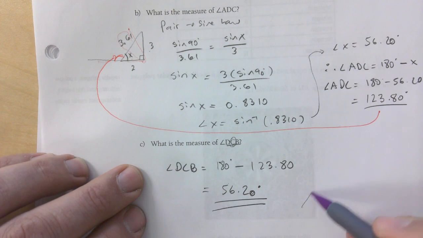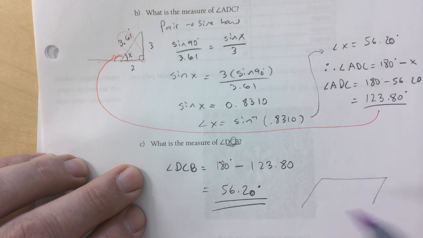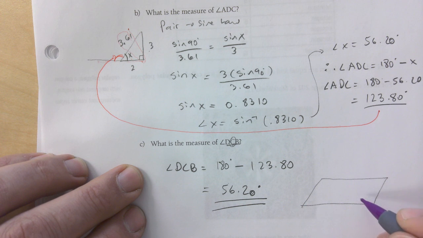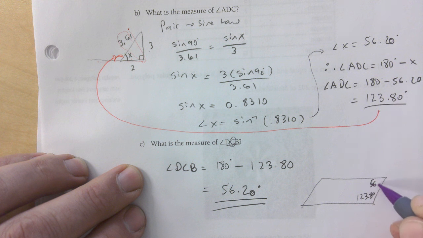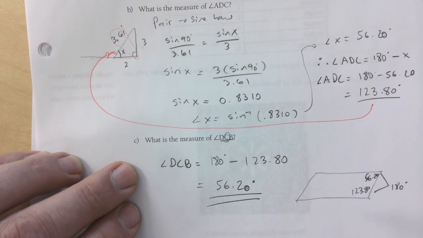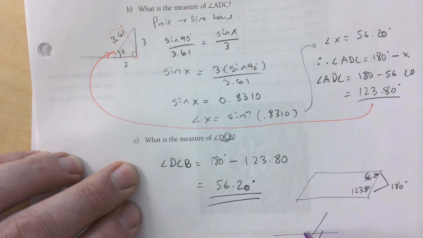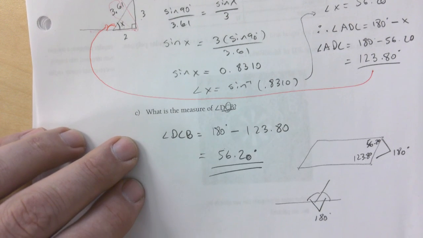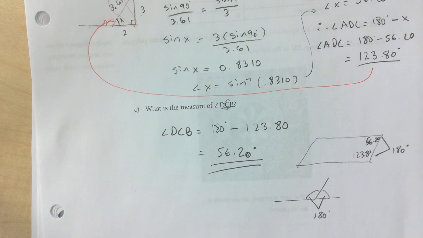There we go. So, in a nutshell, we found that this is 123.80, and this is 56.20, and they add up to 180 here. So they add up to 180 here, and at the same time, these two angles here will also add up to 180 always along a straight line. So there's two things going on here. They're actually all connected. Okay.